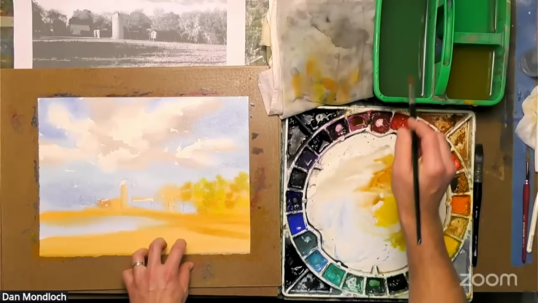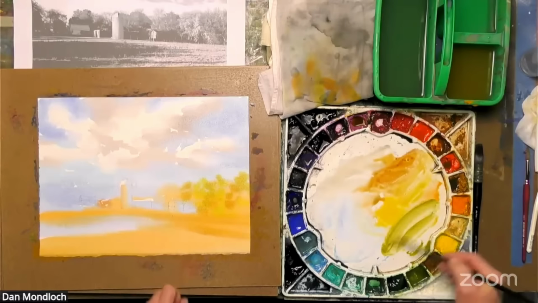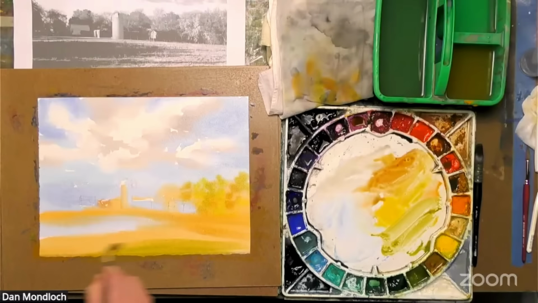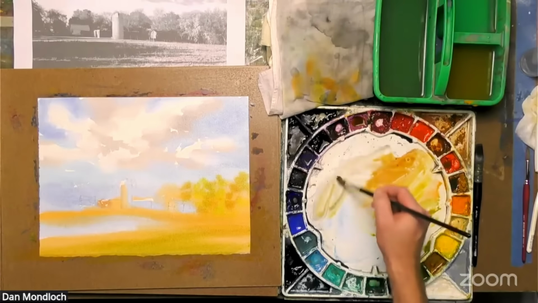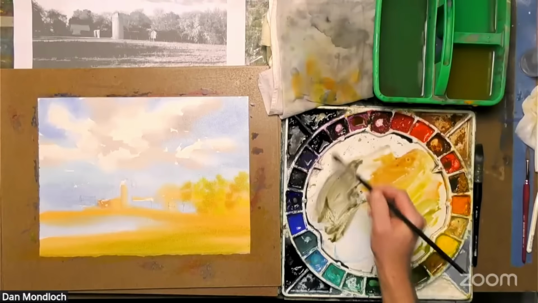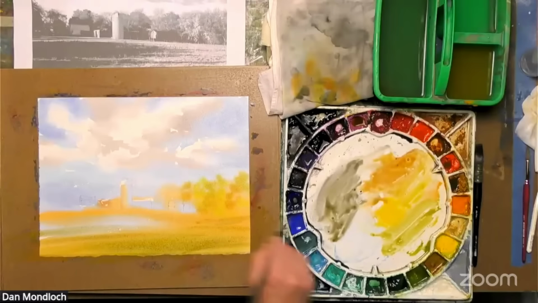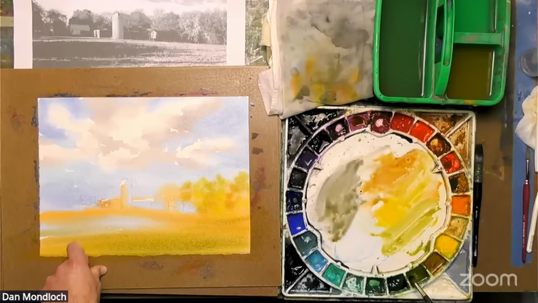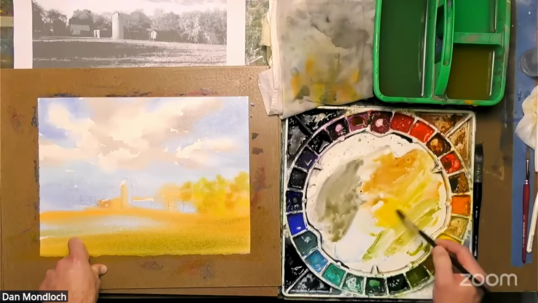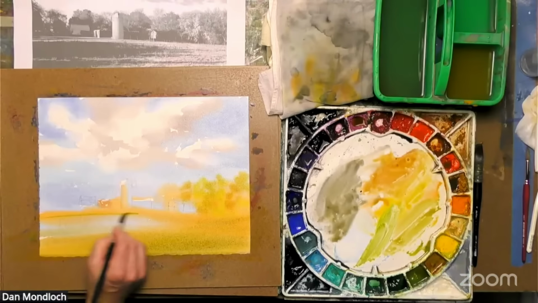We get to the foreground grasses. Those are a little bit more of a muddier green color. So taking some olive green and I'll just key that ground plane in with a little bit more of that color. And it can even be more neutral than that. So I'll just take some neutral tint like this and just gray it out slightly. There we go. This grass back here is more of a lime green. So I'll take some of that olive green with a little bit of yellow and just start to get that in a little bit more specifically.